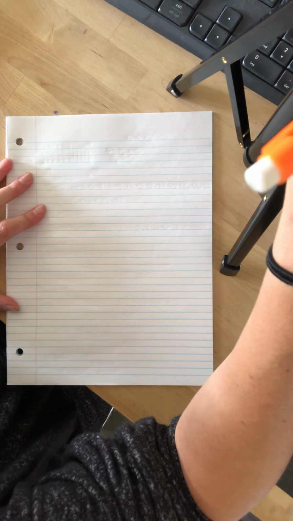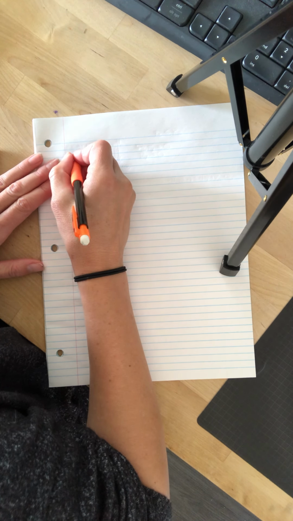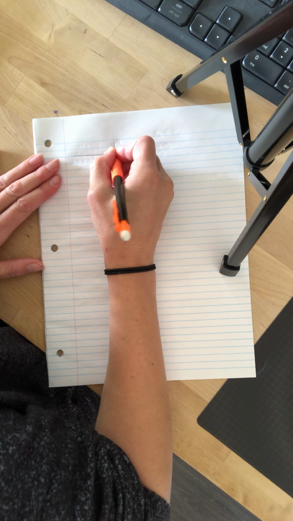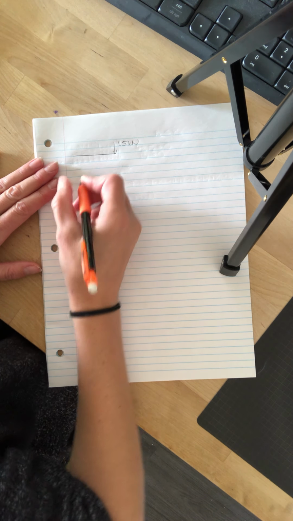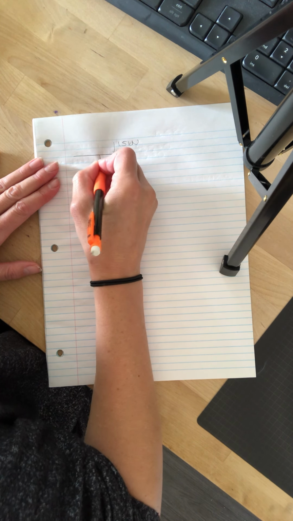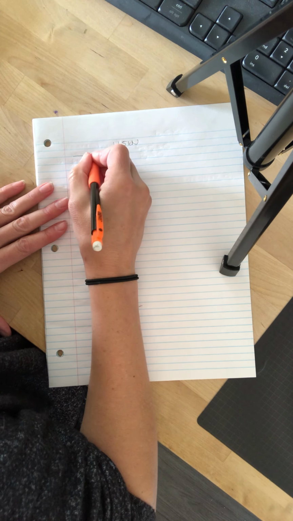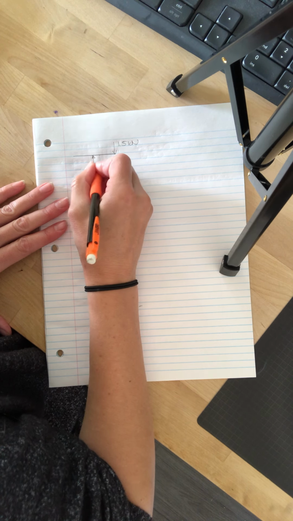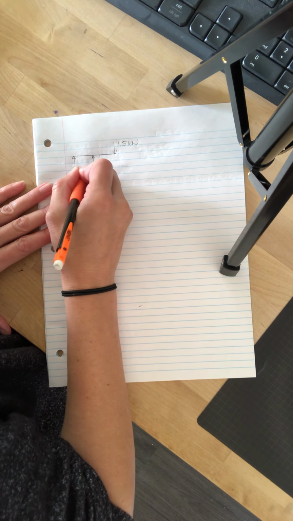Let's do the same problem, but change that distance. We've got 1.5 kilonewtons acting downward. We have RR and RL.